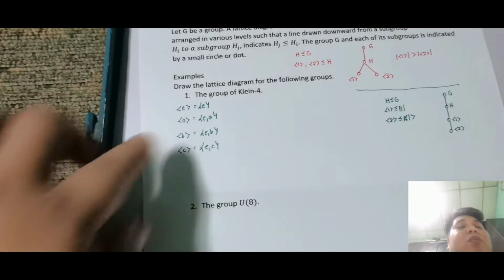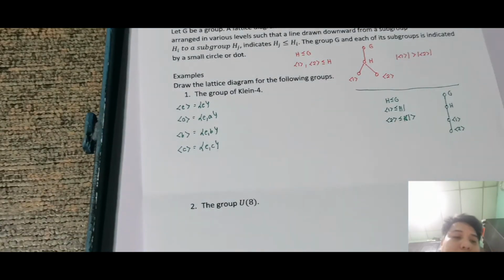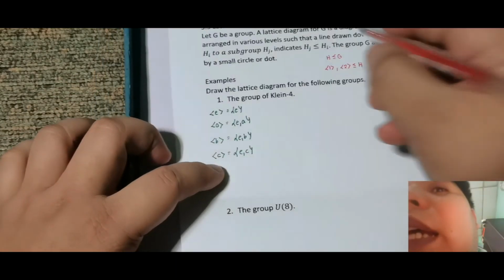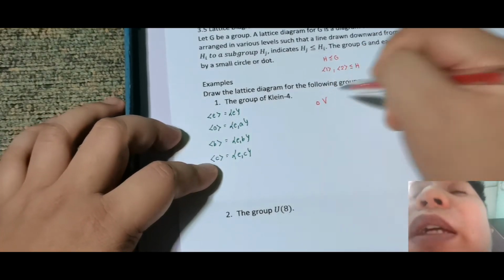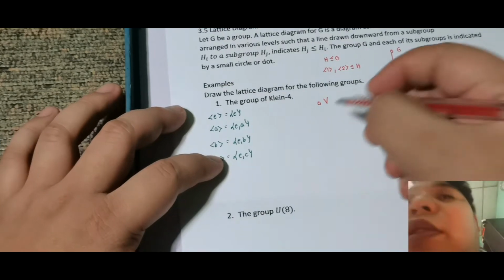So pero sure, sila subgroup nila lahat si E. So ngayon, paano natin i-drawing? Yan. So ito yung magiging lattice diagram niya. So ito yung unang dot. So ito yung ating client 4, so represented by B.